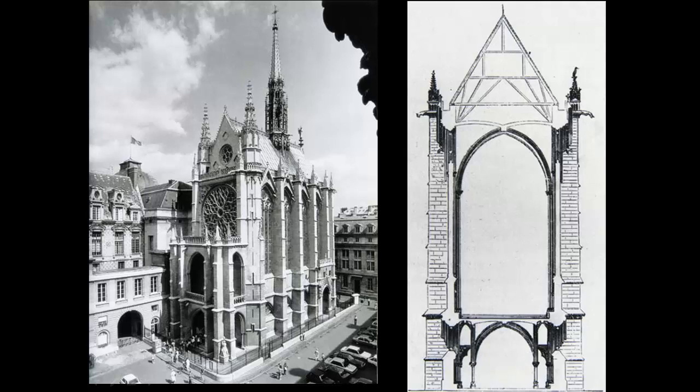You can still visit this if you go to Paris. It's actually definitely something to see if you're headed that way. You enter through the lower church, and I've had more than one person tell me that they go in and they think that's it. And somebody has to tell them, no, you've got to go upstairs and see what's going on upstairs.